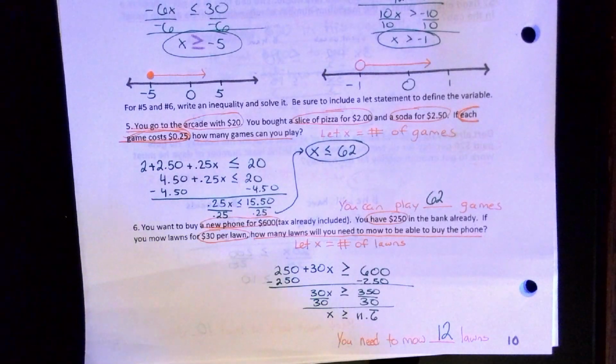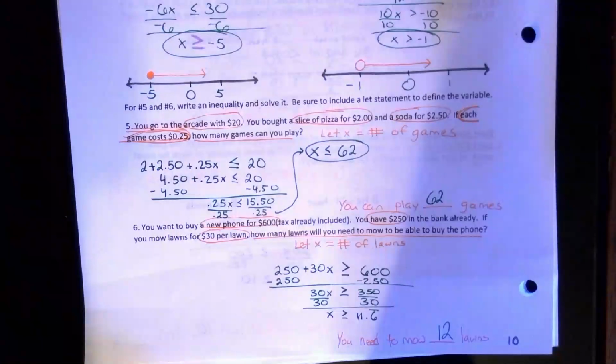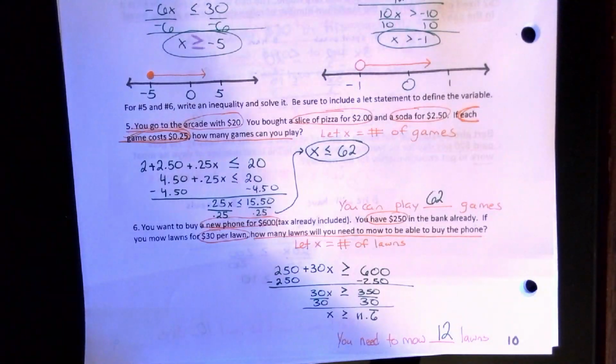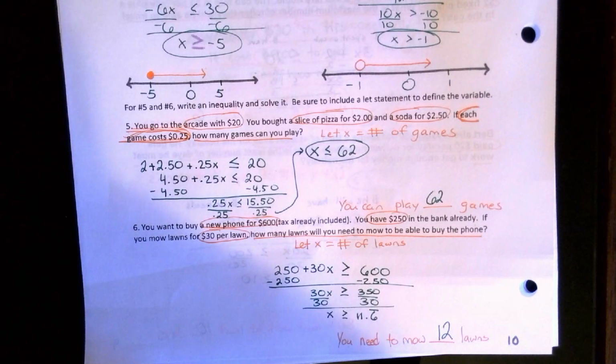Alright, so there's your answers to the homework you should have tried on page 10. I'm going to post in a separate file from this video an inequalities quiz you can try. You don't need to print it out. If you want to print it out, that's great. But if you don't have access to a printer, you can do it on loose leaf paper. You do not need to turn in the quiz. It's really for you to understand if you can get the material.